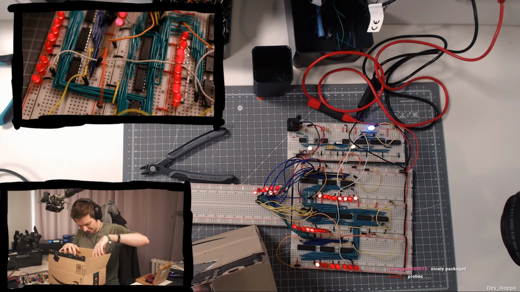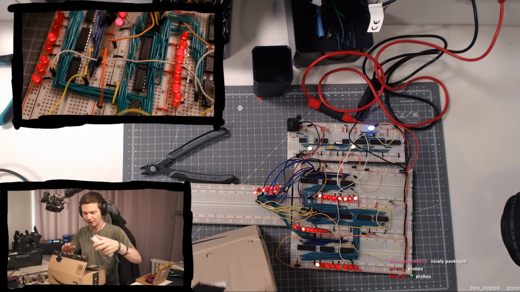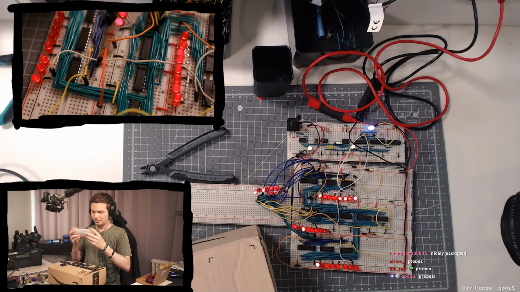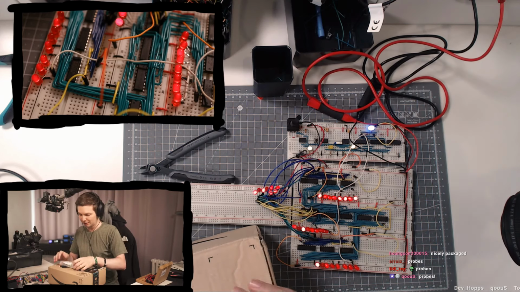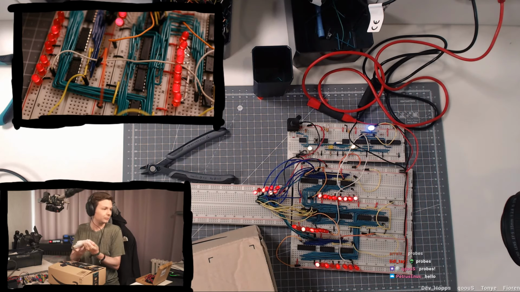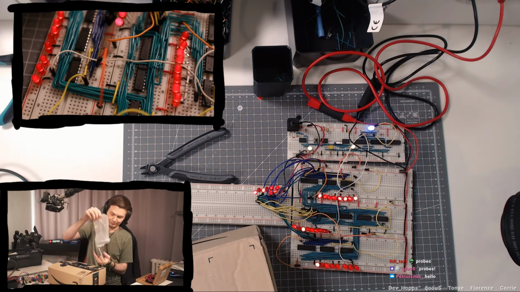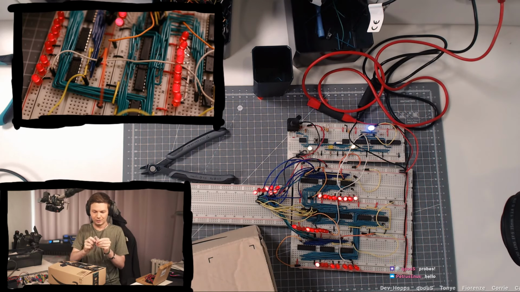So what else do we have in here? What is this? I don't remember. Oh, okay. So here we have a first useful tool for us. Hopefully it will be useful. Okay, come on, go out of here.